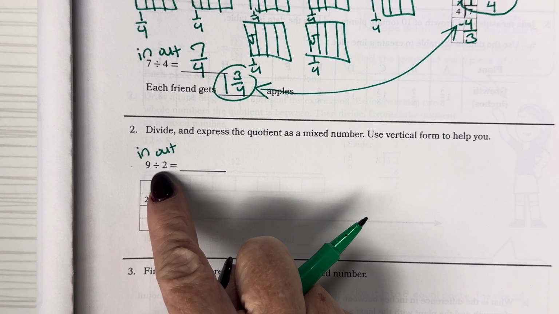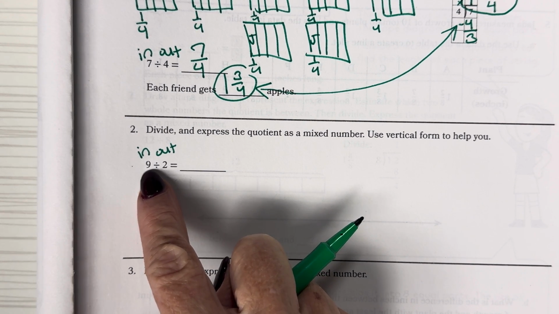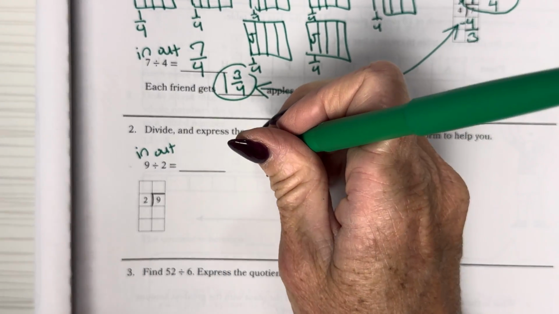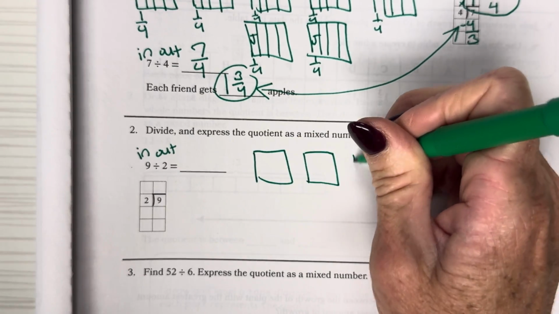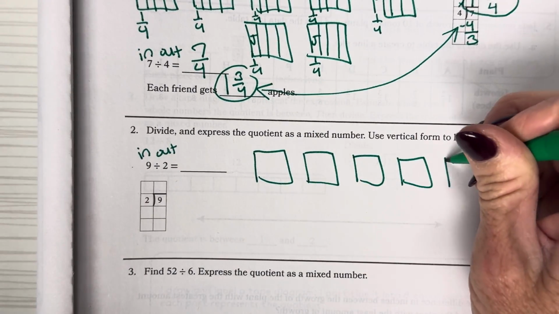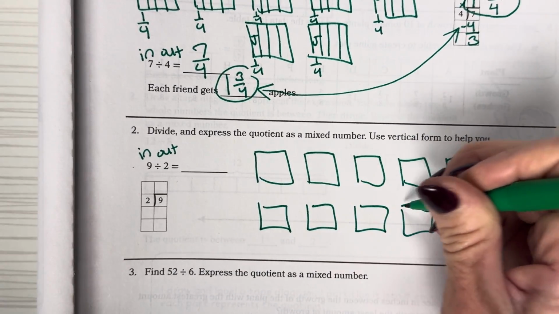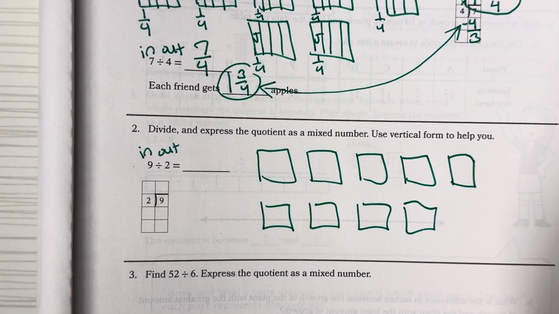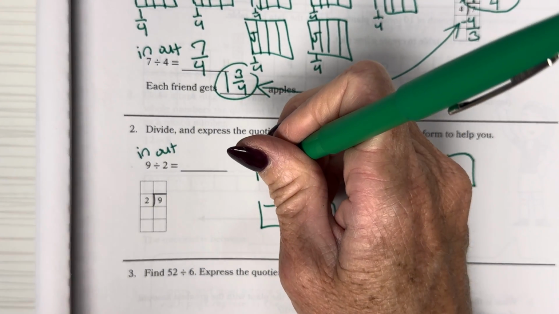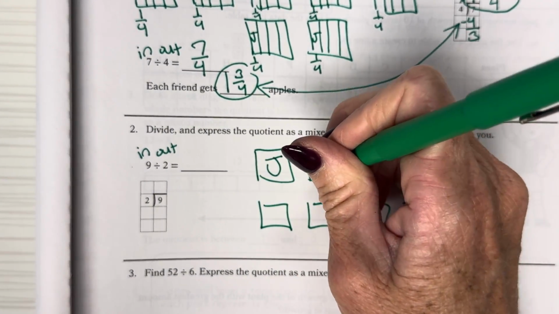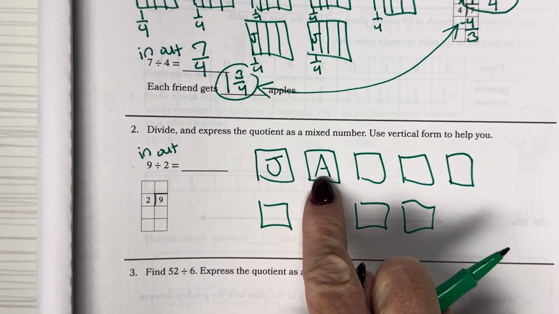So this story would be I have 9. It could be brownies, it could be apples, whatever we want. I'm going to say I have 9 apples. So we have 1, 2, 3, 4, 5, 6, 7, 8, 9 apples. And I'm going to divide them between 2 people. So let's say I have enough to give them each one. So I gave Jack that one and Augie that one.